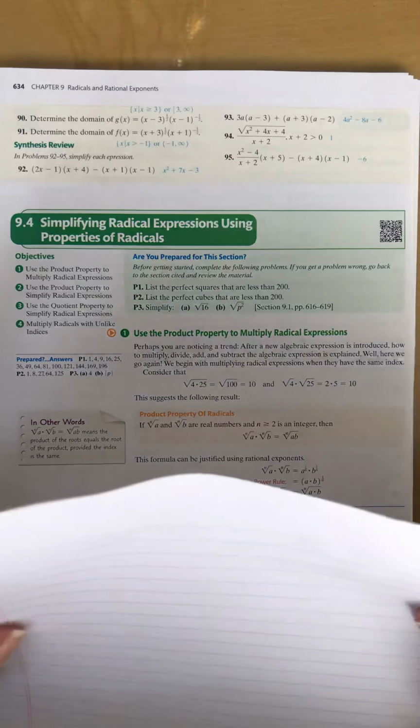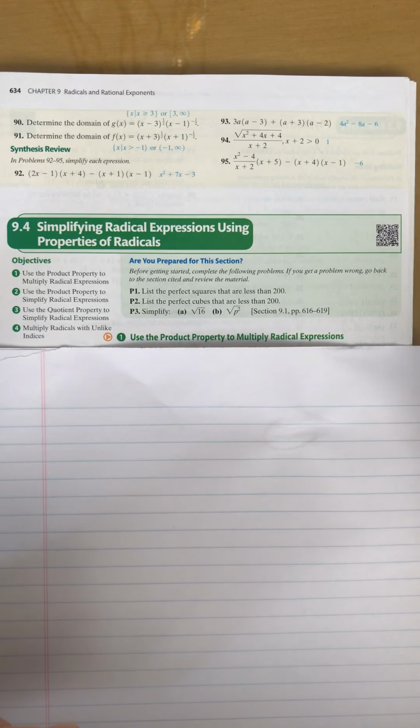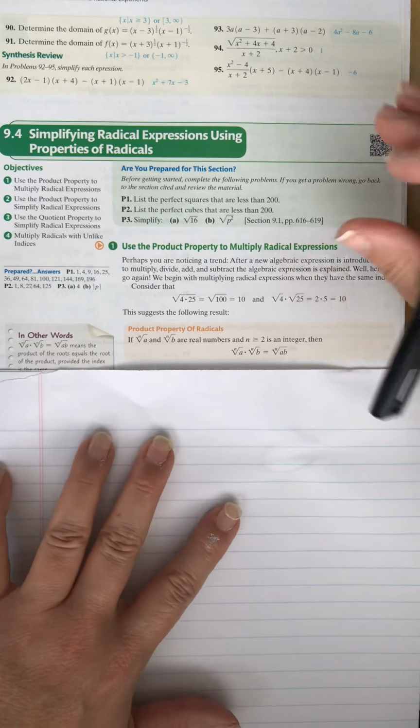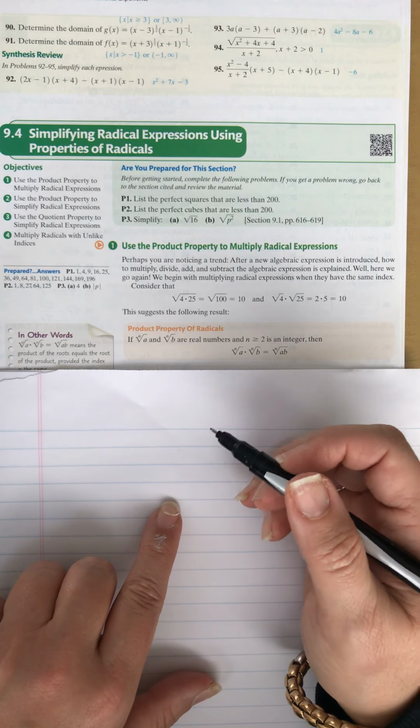Math 70, section 9.4. In this section, we're going to simplify radical expressions using some of the properties of radicals. So the first property is what to do when you are multiplying radical expressions. Can you multiply them or not? Well, you can multiply them, but right now what you need to watch is that the indexes are exactly the same. So the first rule is called the product property of radicals.